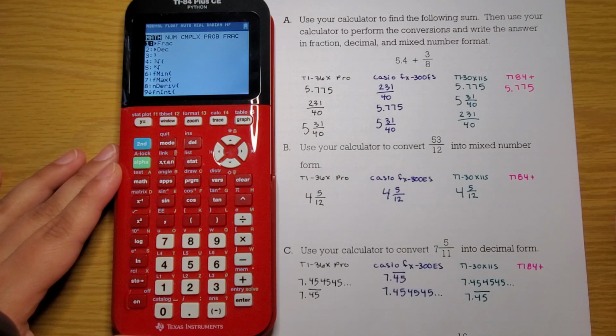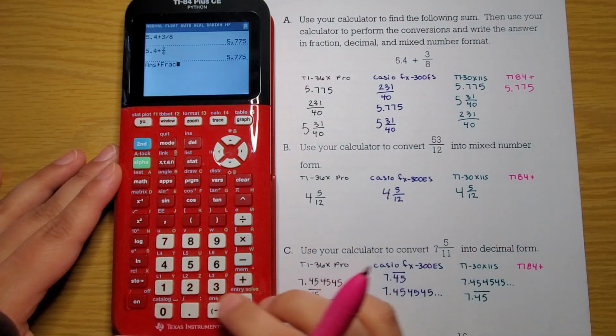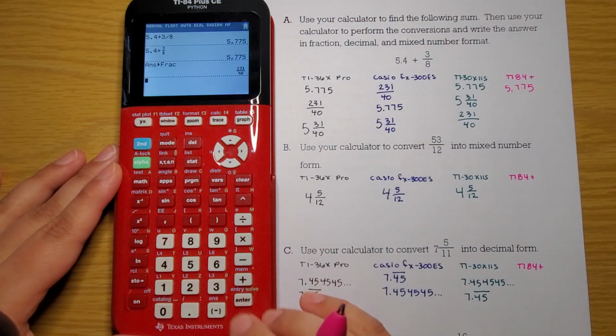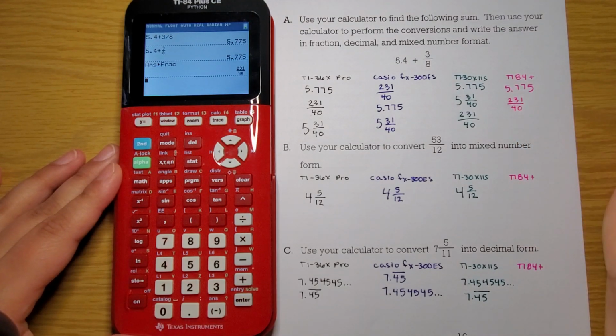So in the math key, if I want to go into fraction format, I'm going to choose option number 1, and then I'll press equals. And that gives me 231 over 40. And that option is going to work for both the newer models as well as the older models.